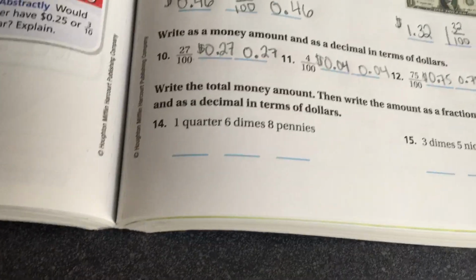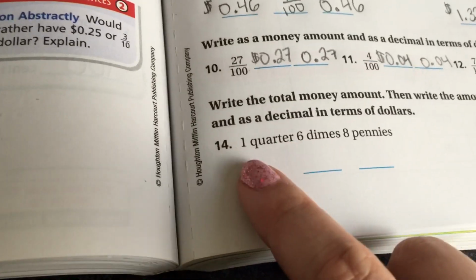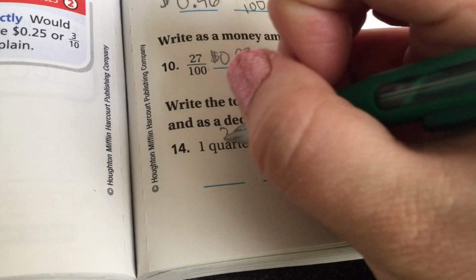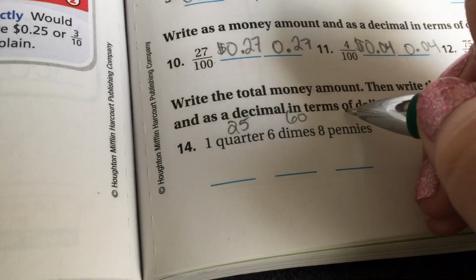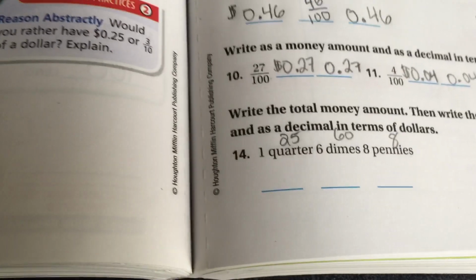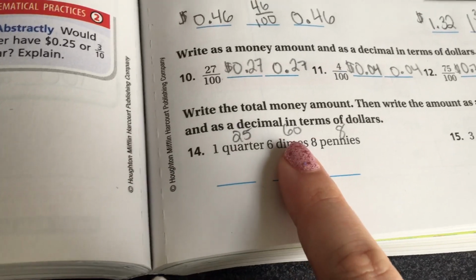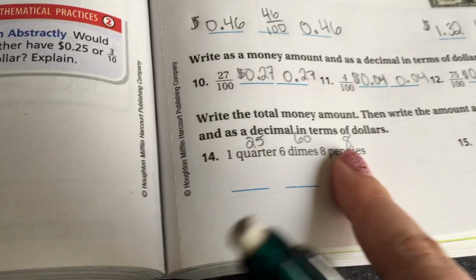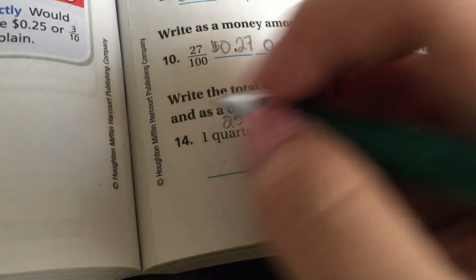All right, this one is the same thing as these ones up here. They just didn't give you pictures. So you have to count it, knowing what you know about each one of these. When I did these earlier, I just wrote over top of each one what it represented. So I have 1 quarter, and that's 25 cents. 6 dimes is 60 cents. 8 pennies is 8 cents. And then I added them all together. 25 plus 60 is 85, plus 8 is 93. So this is 93 cents altogether.